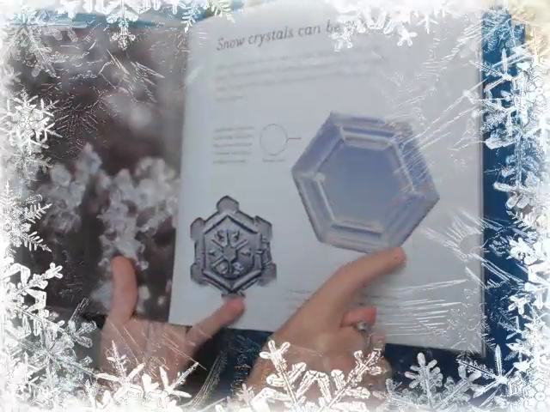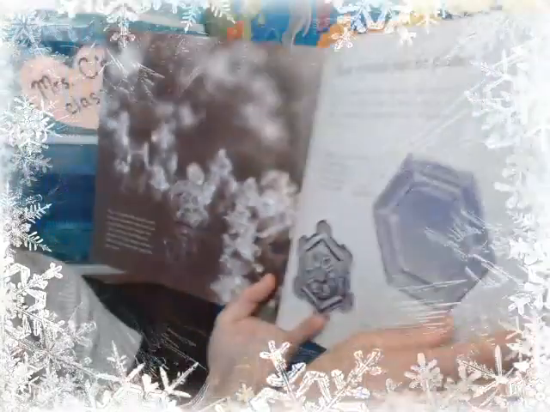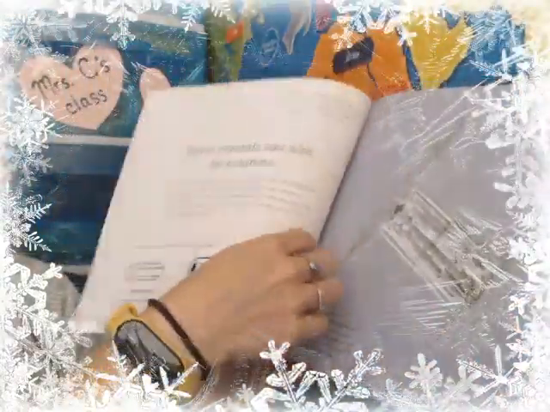So this is the simplest form. Some of them look like this, like they tried to grow arms and they just didn't work out very well. There's a real photograph, right? And that's taken with a microscope. It's zoomed in and magnified very, very close.